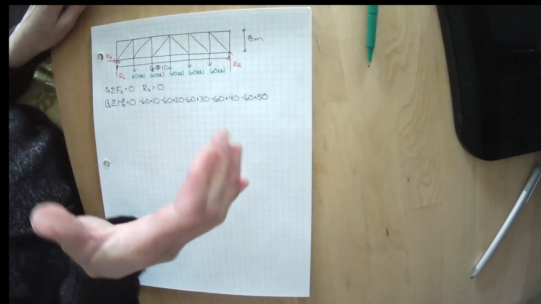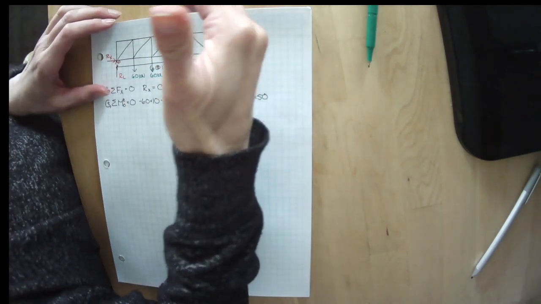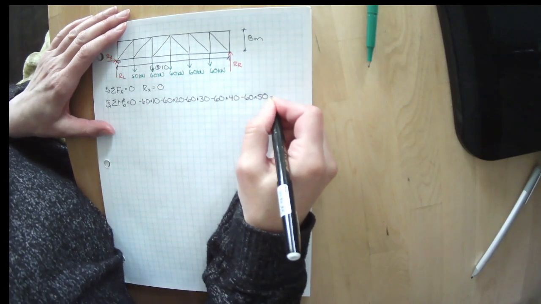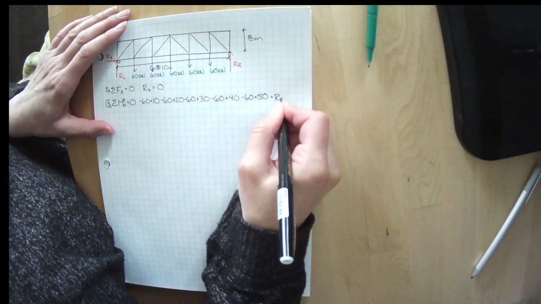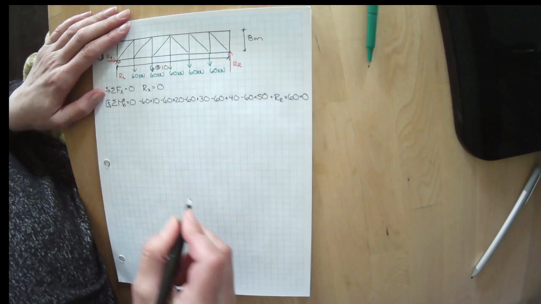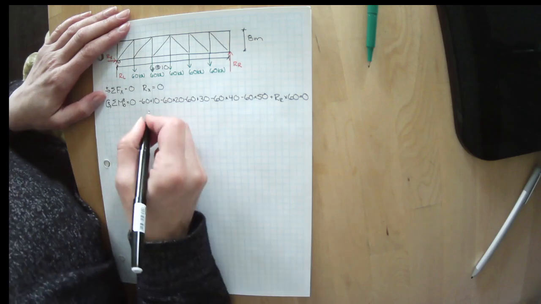And then I have my reaction on the right side, trying to spin it in that direction, or positive, plus RR times 60 equals 0.